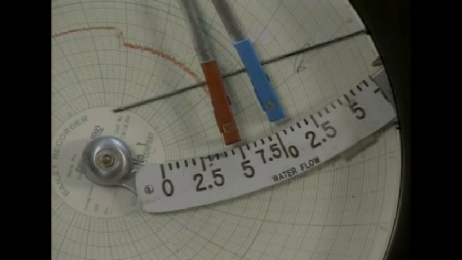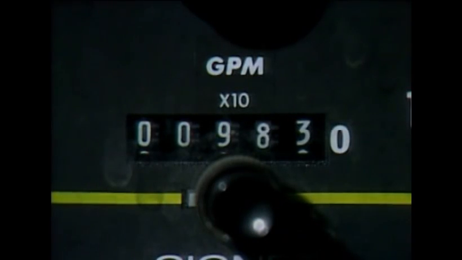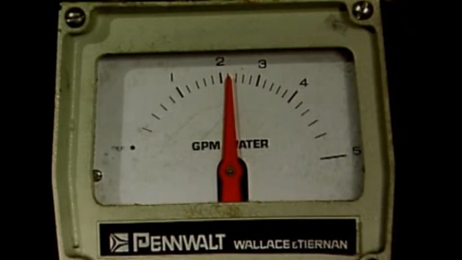Flow rates are used to measure the amount of fluid passing a particular point over a period of time. A typical unit of flow rate is gallons per minute, or GPM. For instance, this flow meter is indicating approximately 2.2 GPM. In other words, there are 2.2 gallons of water passing this point in the system every minute.